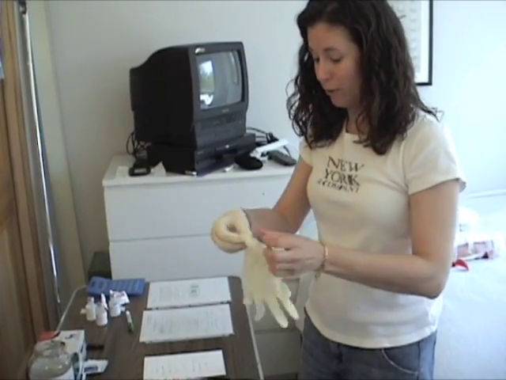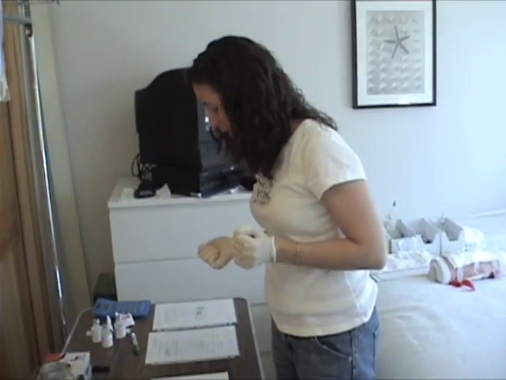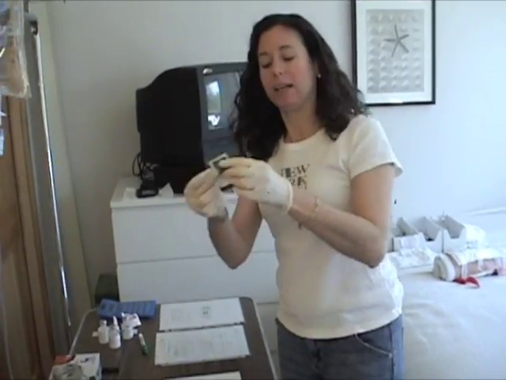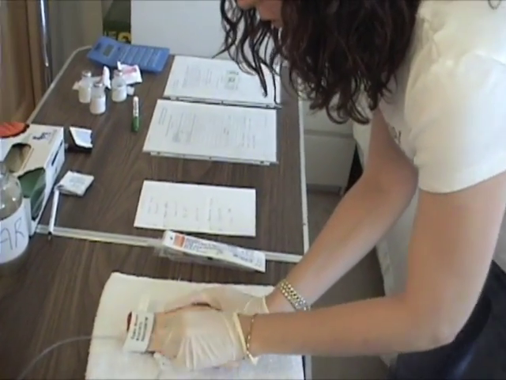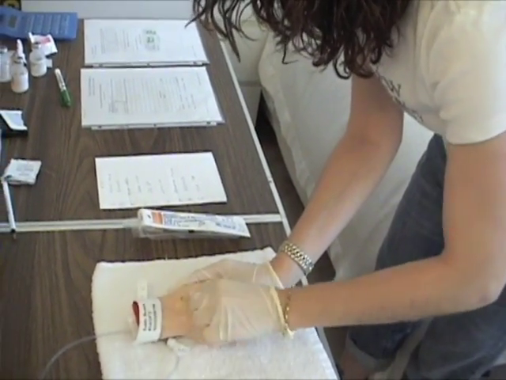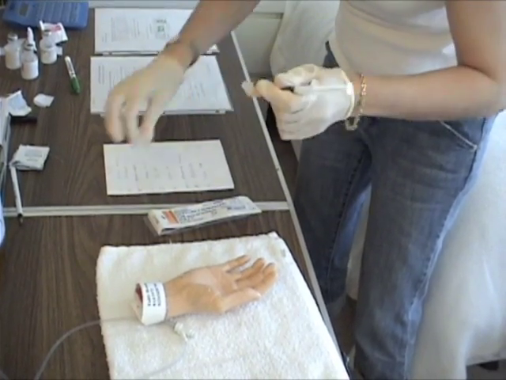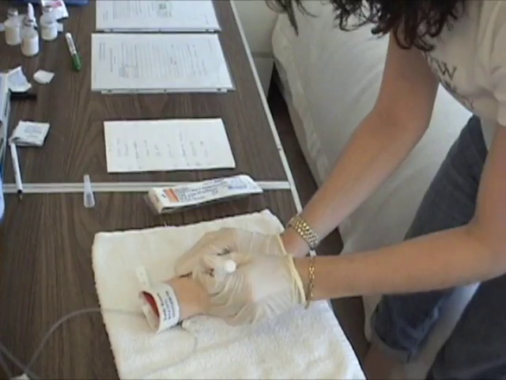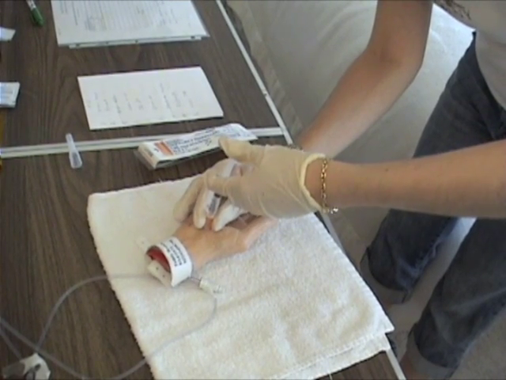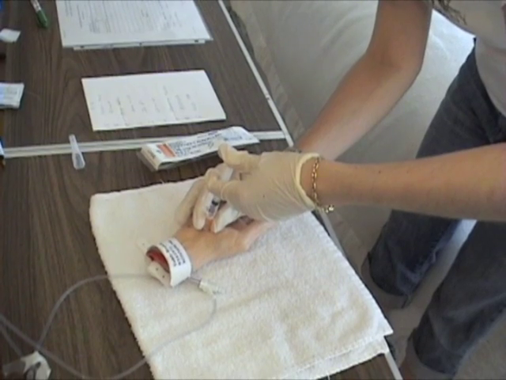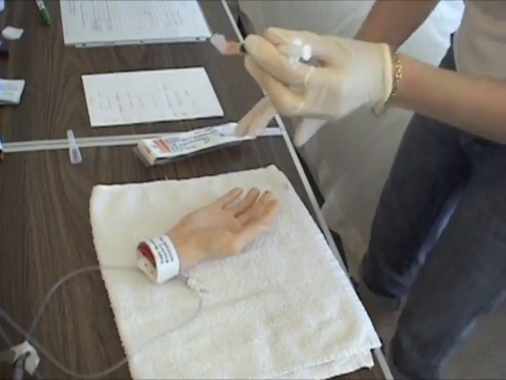Now remember, I don't have a model, so I'm going to use my hand and I give a deep IM injection to a hand. We're gonna clean the sides. So always from the middle, circular towards the outside. Okay. Grab my needle. This I'm gonna tense, 90 degrees, go in, make sure you aspirate, and then go in slowly but surely with the medication. Okay, that's it for that.